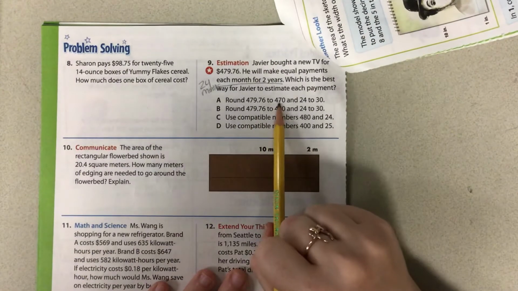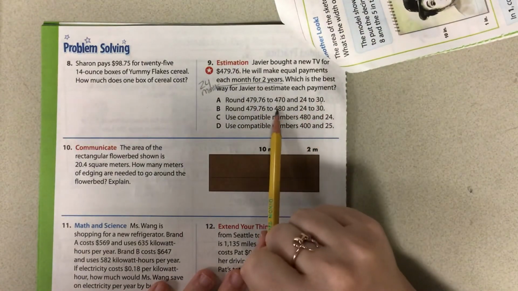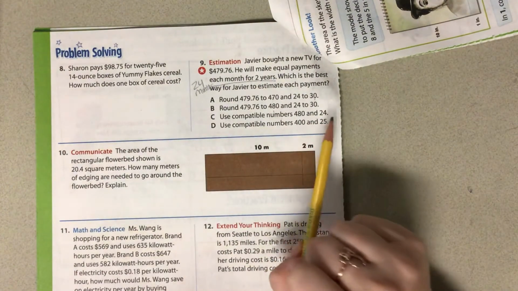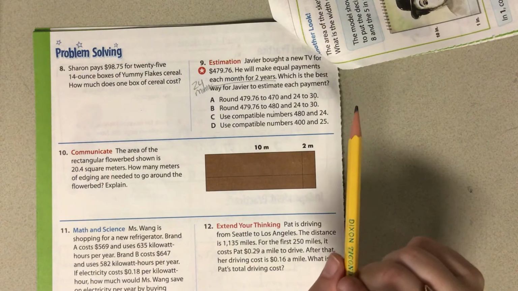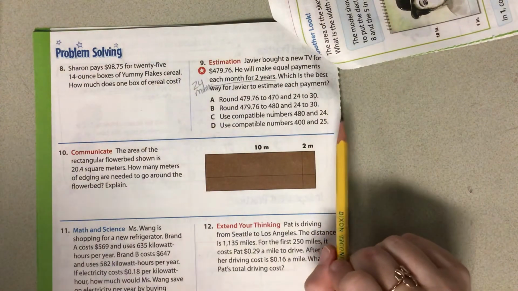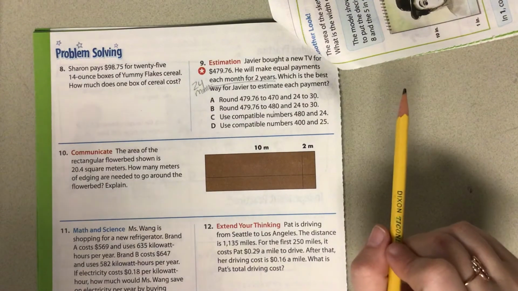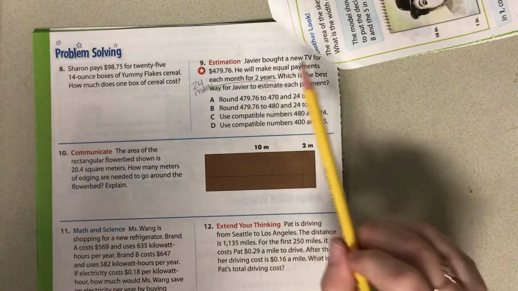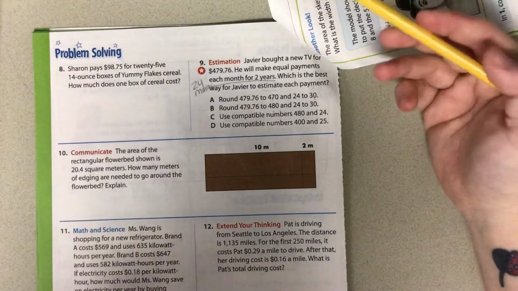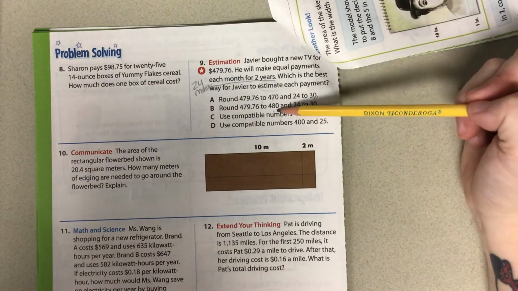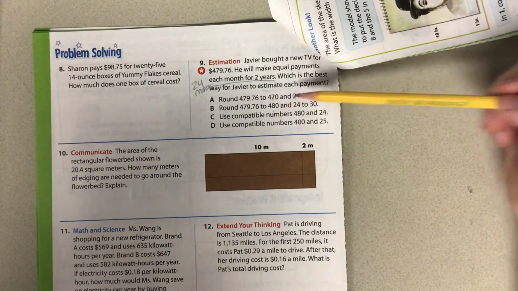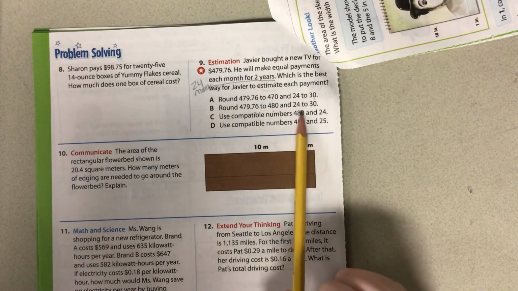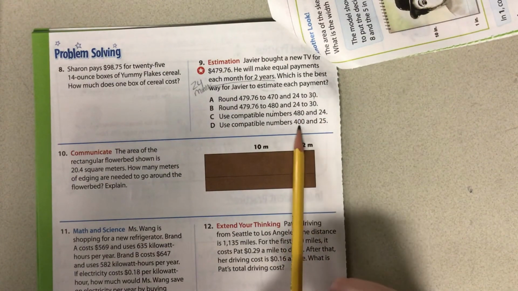So we're looking at 470 divided by 30, we're looking at 480 divided by 30, or we're looking at compatible numbers, 480 and 24, or 425. Well, remember, we're going to want to do the least amount of movement, and we are still estimating, so we want it to be as close as possible. So in this one, they're changing both numbers. They're changing the price and the months. In this one, they're changing just the price but not the months. In this one, they're doing both.